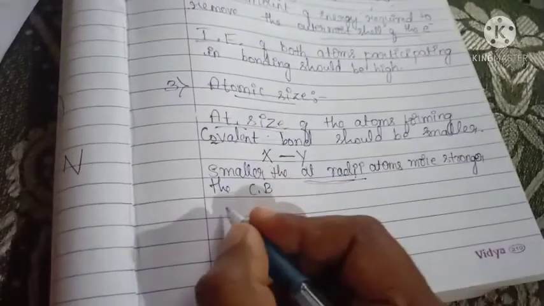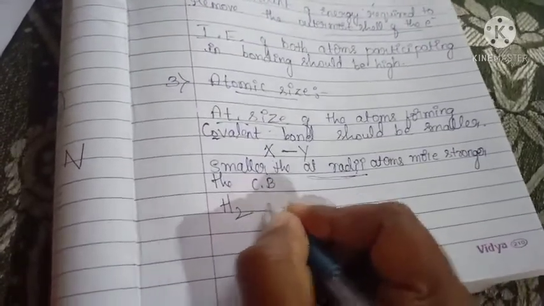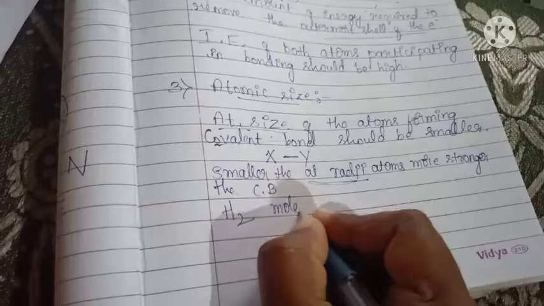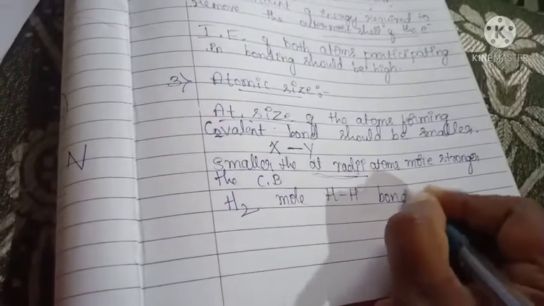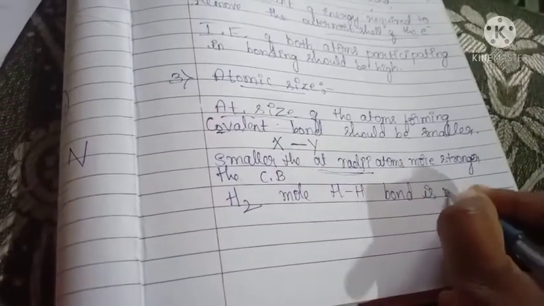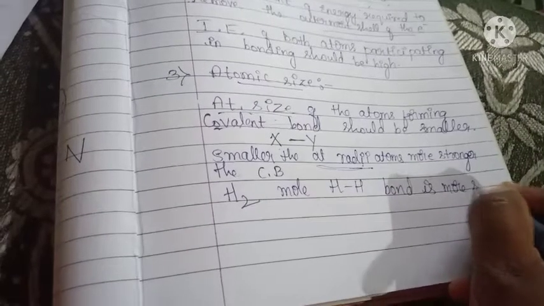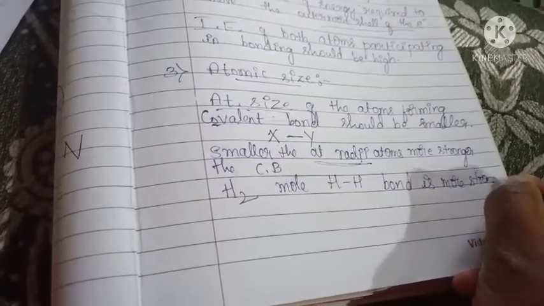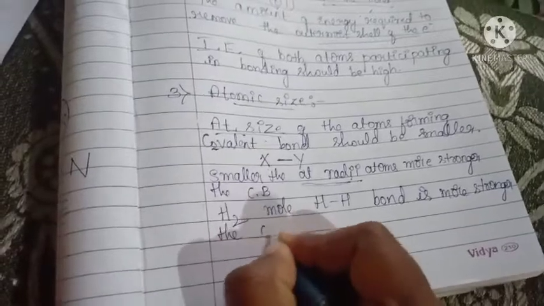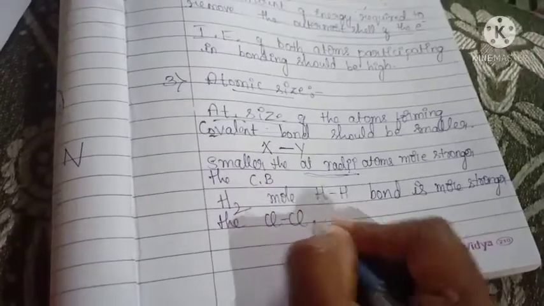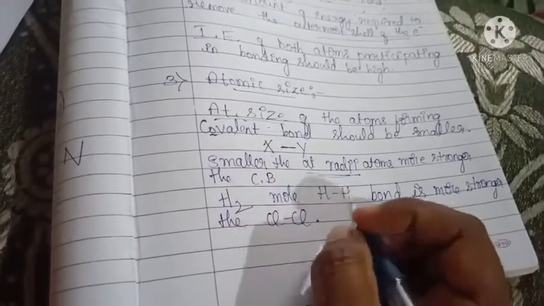For example, the bond in the hydrogen molecule is stronger than in the Cl molecule. Did you get it?